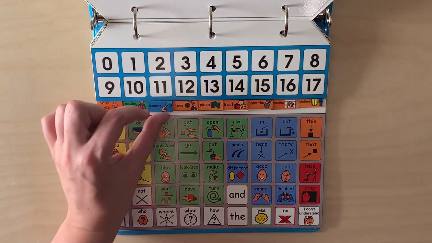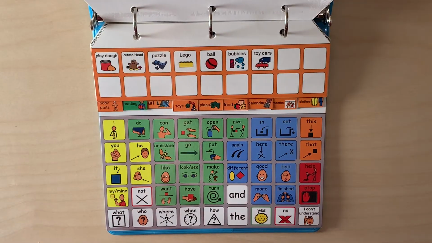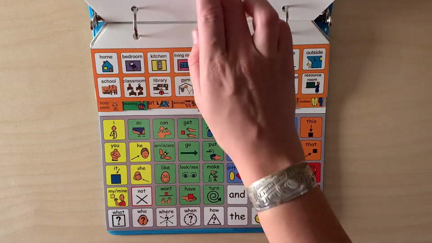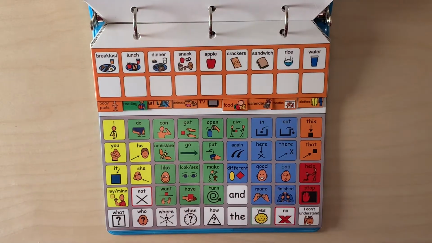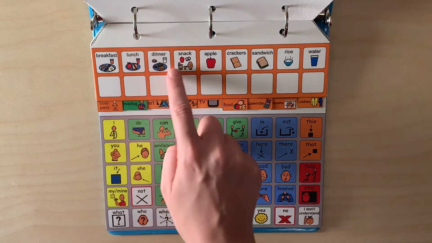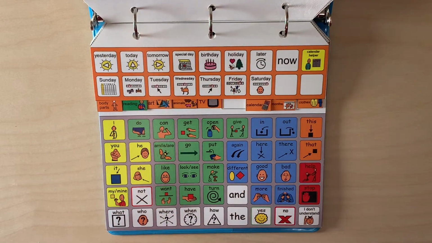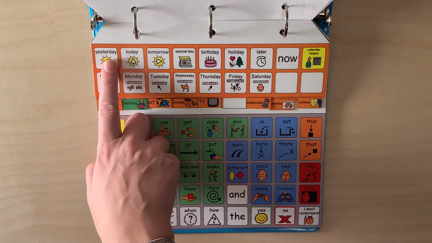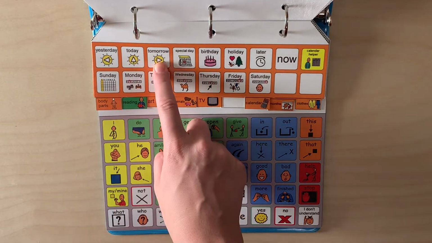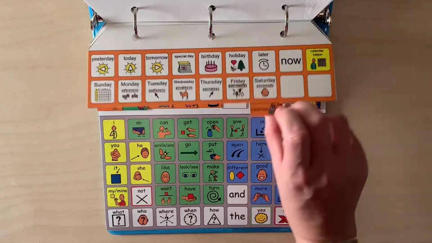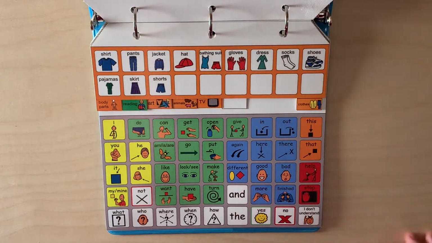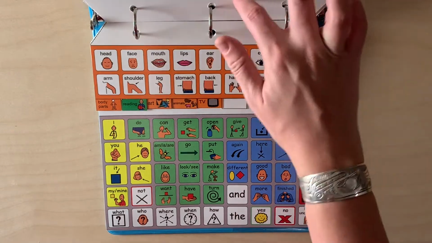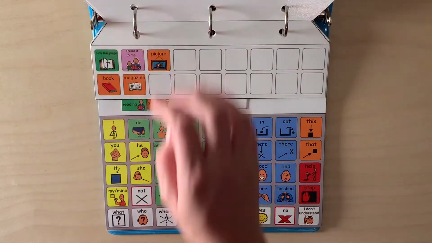uppercase and we have lowercase, numbers, some toys, places at home or at school, food, different types of meals, important words for calendar, things that happened yesterday, things that will happen tomorrow, the months of the year, talking about clothing and body parts.